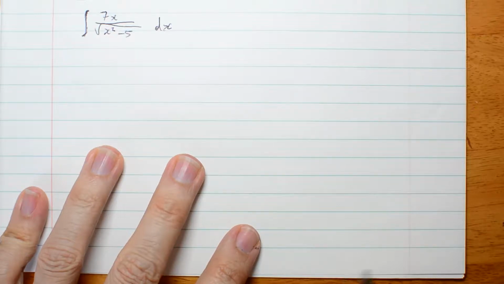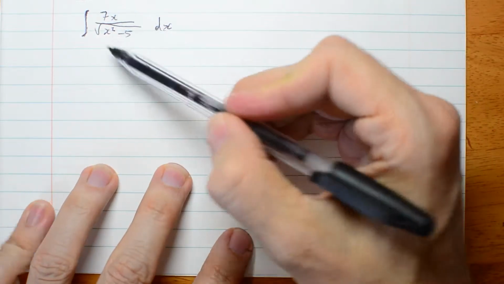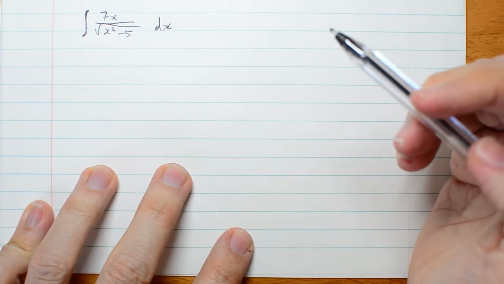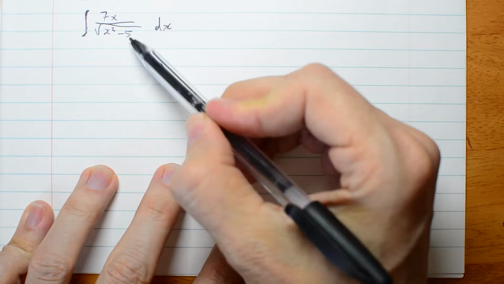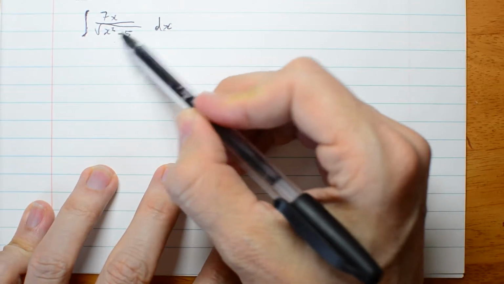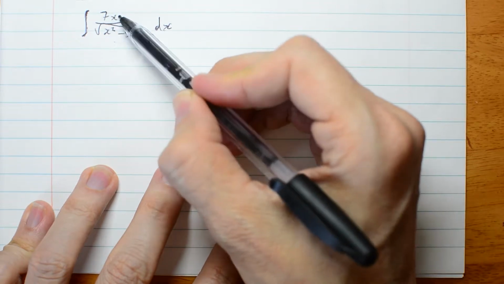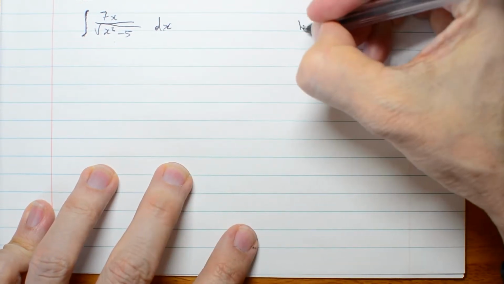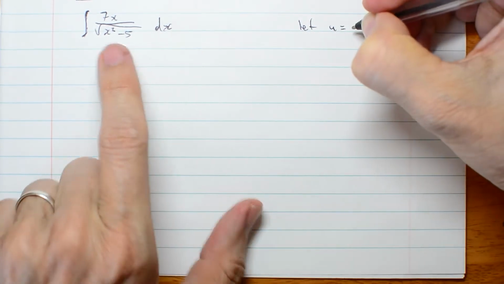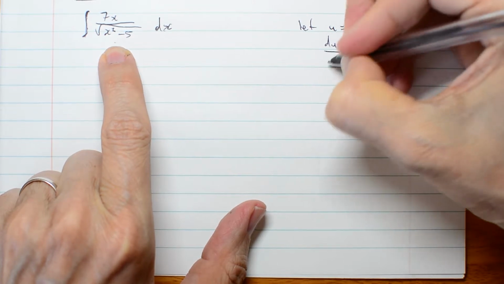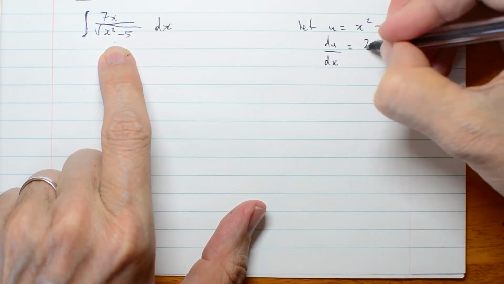Let's try another. The integral of 7x over the square root of x squared minus 5 dx. Well, the thing underneath the square root is going to be my substitution, because its derivative is x, which differs from this just by a constant. So, let u be x squared minus 5. Then du dx is going to be 2x.